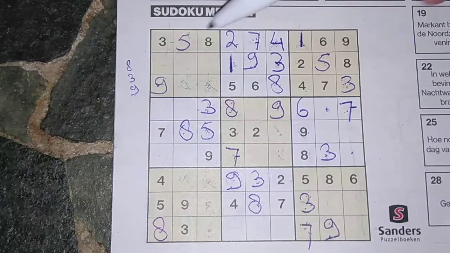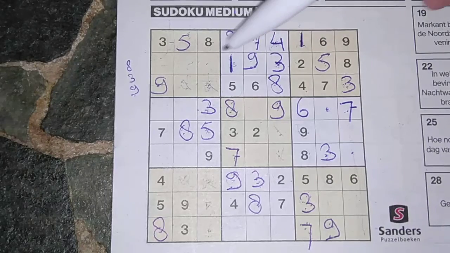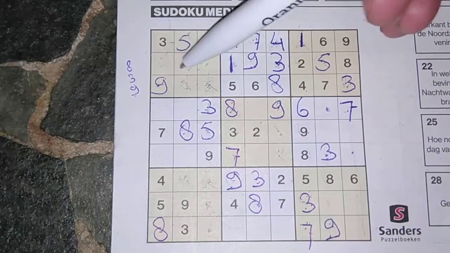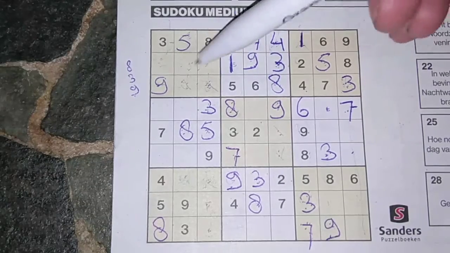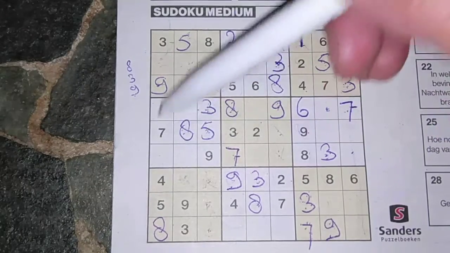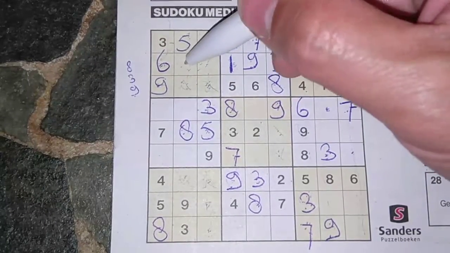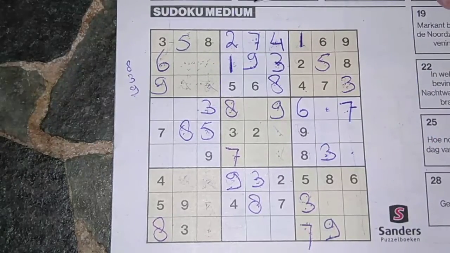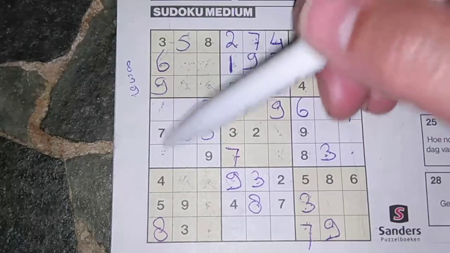1, 2, 3. The 4 is missing. 5. The 6 is missing. And the 7 is missing. The 4, 6, 4, 7. I see 4 and the 7. So 1 digit left for the 6. Here we have the 4 and the 7. 1 and 2. How about these 2 numbers? The 1 and the 2 also.